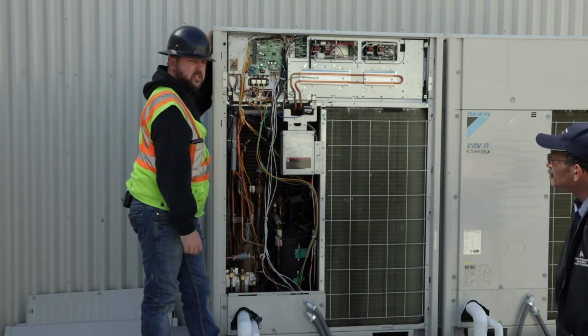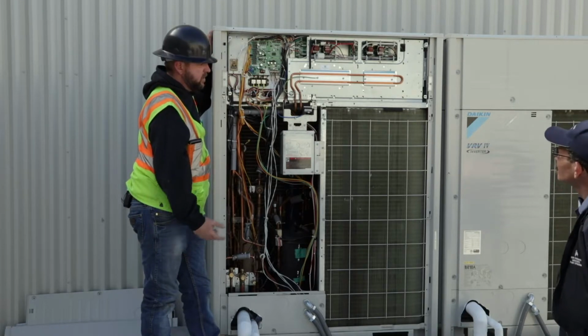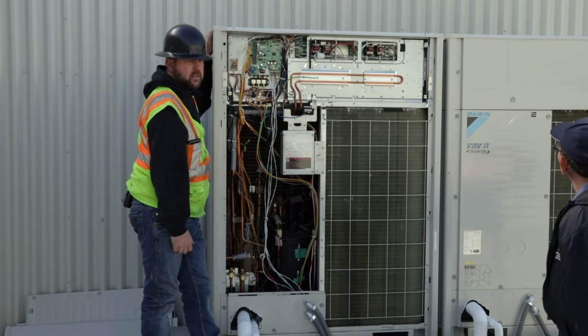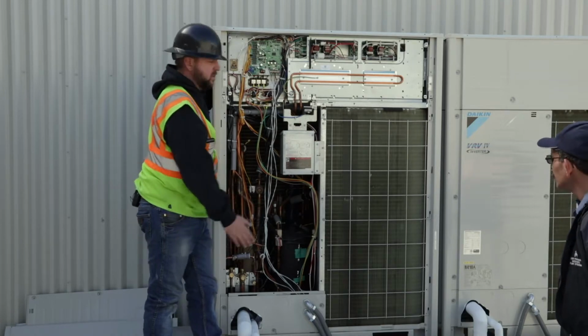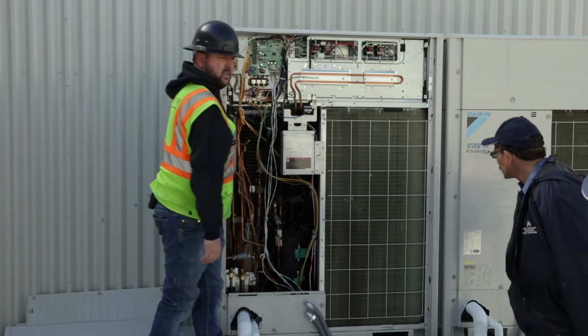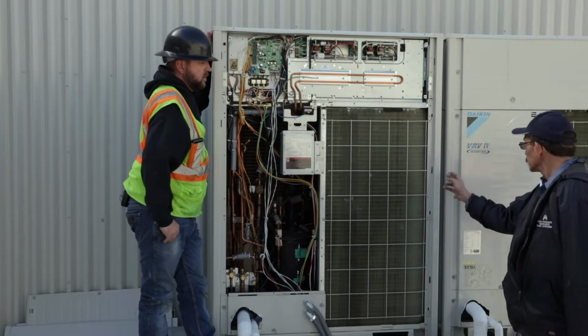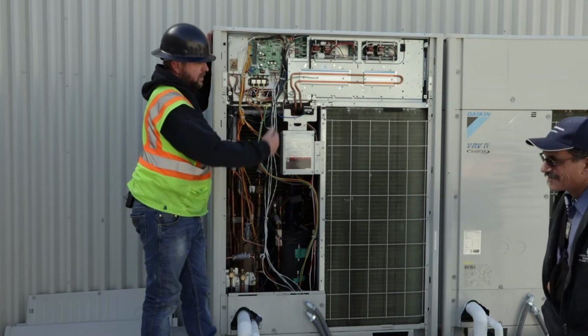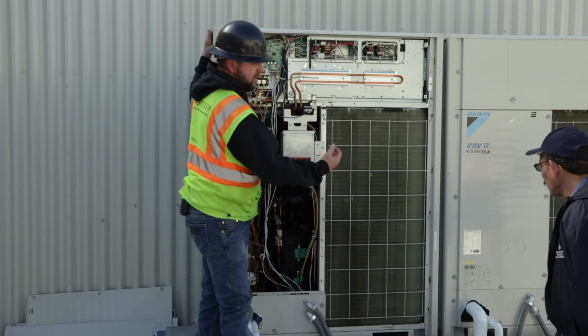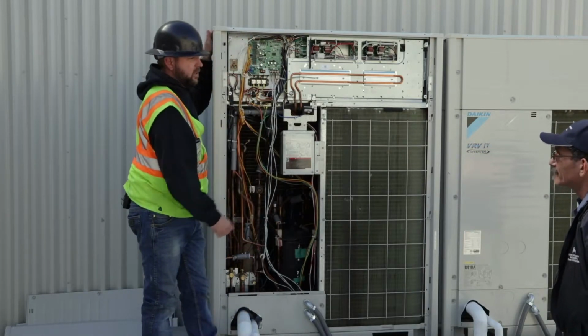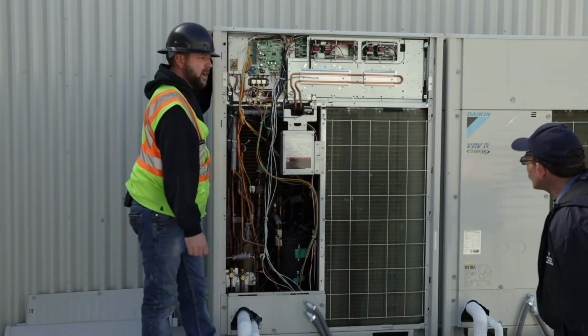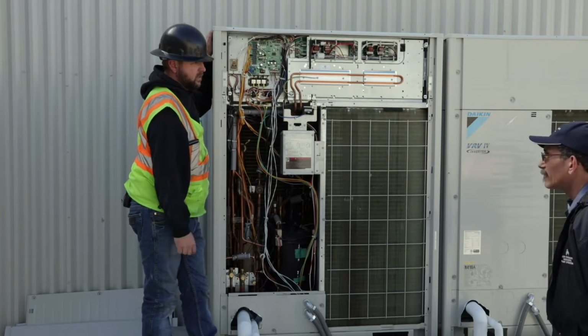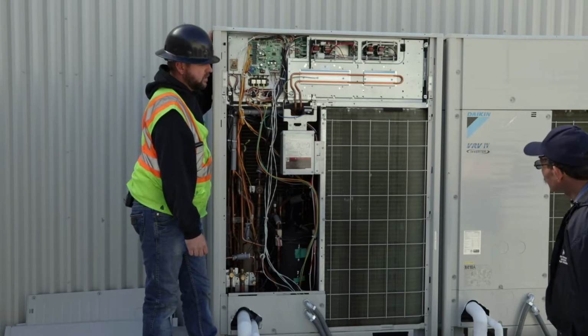You can just take water to it, and I would just use a hose with a spray nozzle. I wouldn't use a pressure washer on these. These are really tight fins. Right, and Daikin allows that. You would think for airflow you'd want a bigger gap, but Daikin is like 1 inch, and you can set them right next to each other.